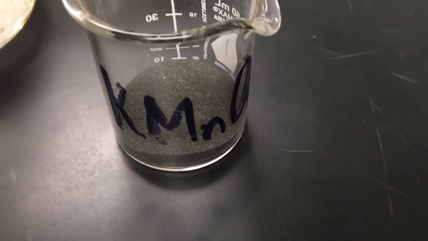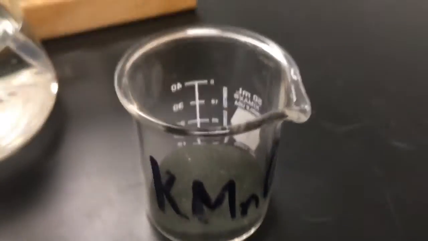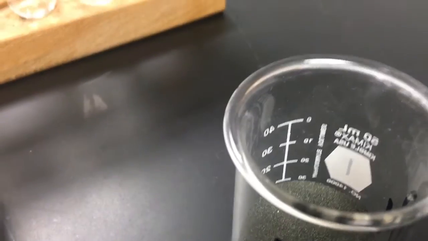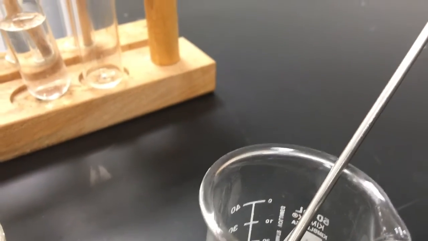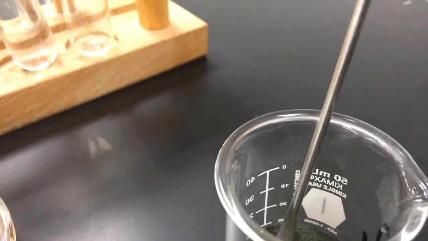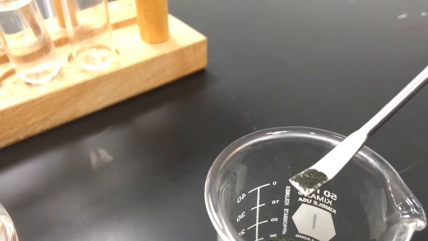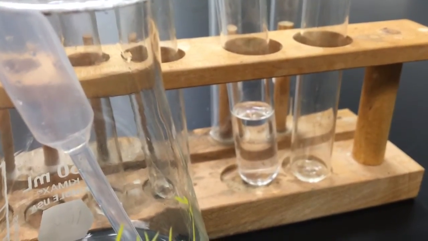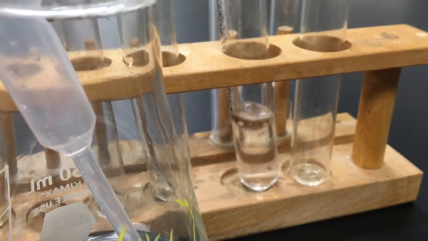Not super interesting stuff. And we're going to get a super tiny scoop of that. And by super tiny, I mean we're using this itty bitty little spatula here and getting just that much of our potassium permanganate. We're going to add that to our test tube.